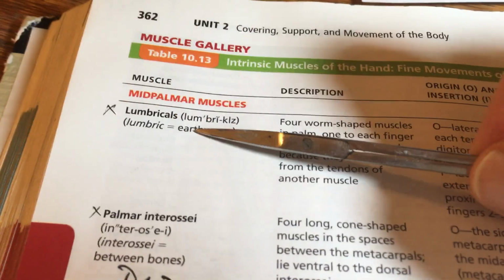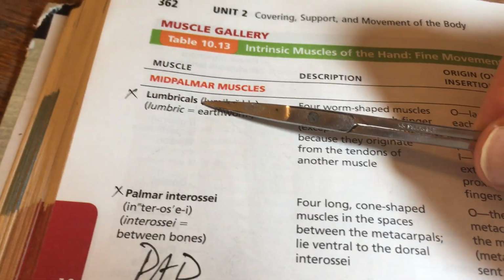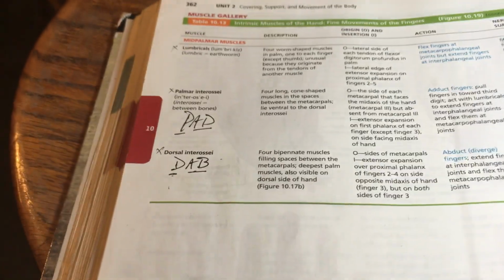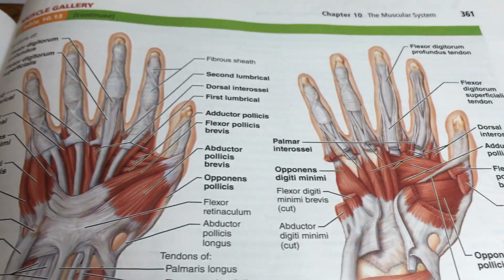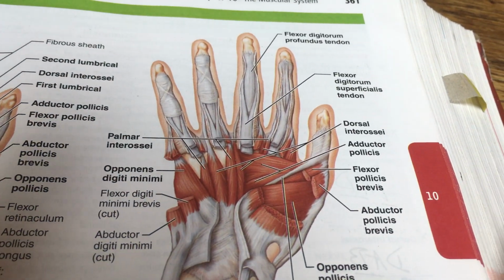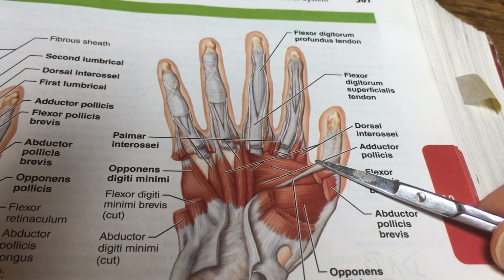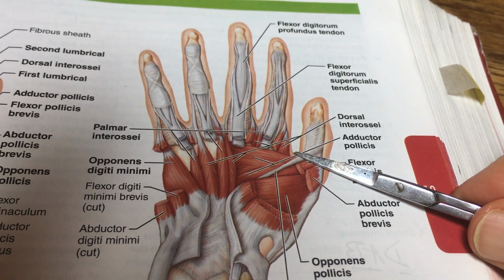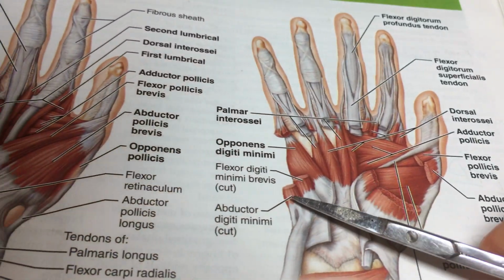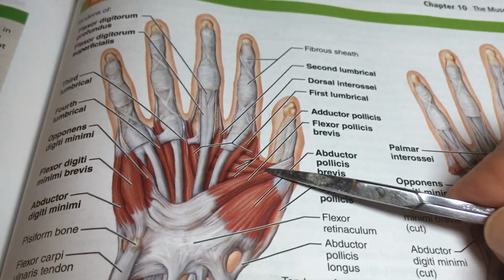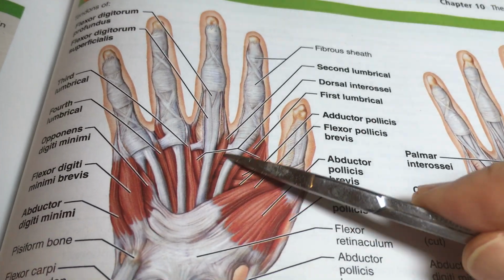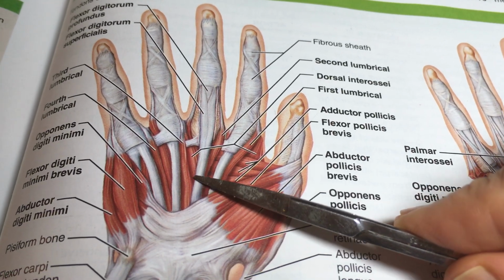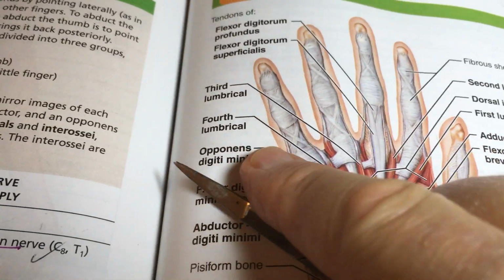Now here's an interesting listing here, lumbricals. This is the Latin for earthworm. Okay, so let's look for 4 little earthworms here. Let's see if I can find them clearly for us. We have interossei. And we need to find lumbricals. These guys right here. Where are they pointing? There we go.